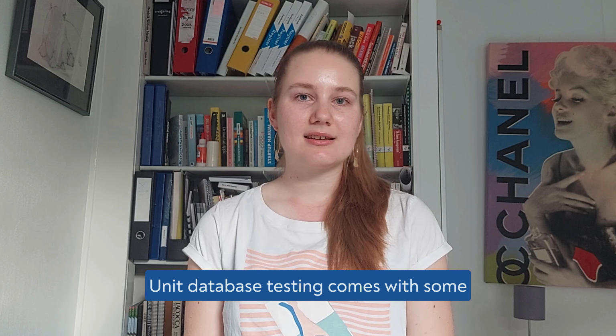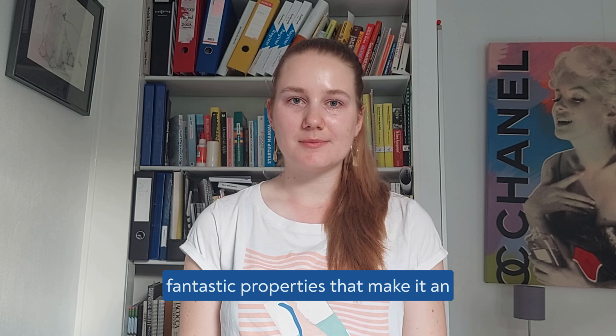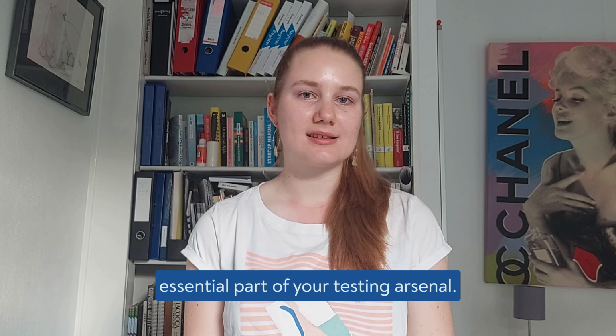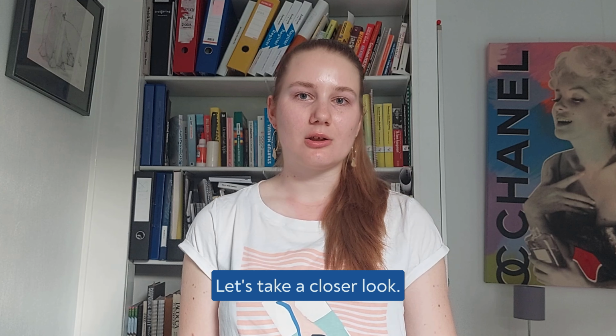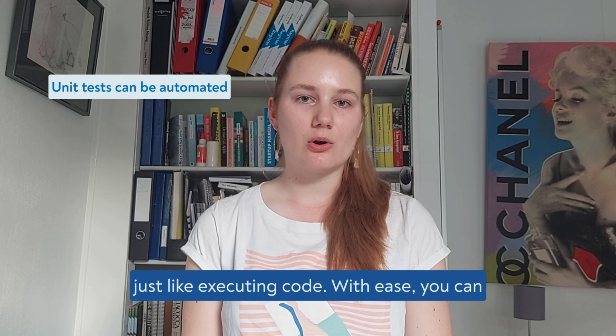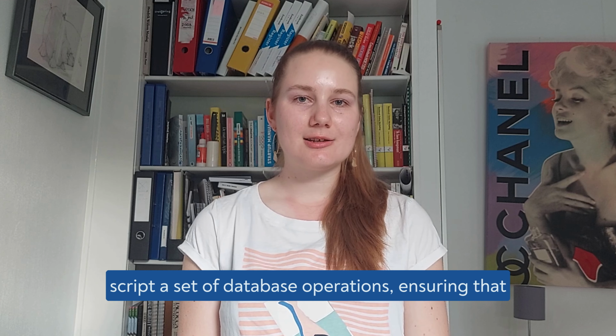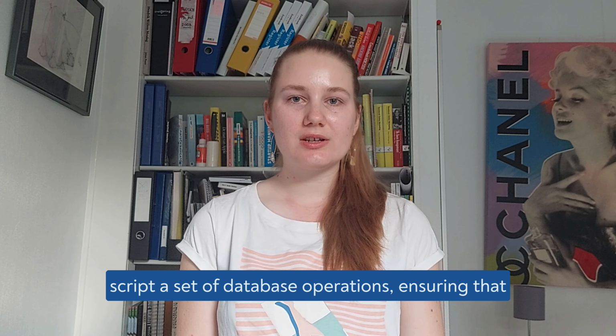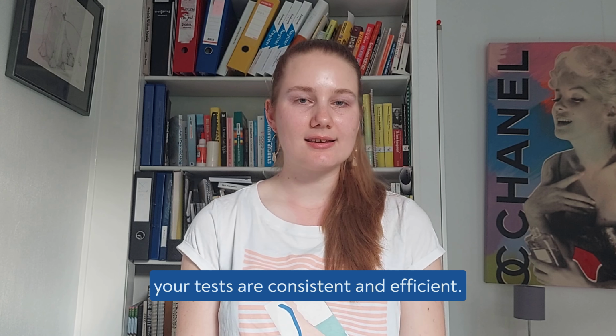Unit database testing comes with some fantastic properties that make it an essential part of your testing arsenal. Let's take a closer look. First up, unit tests can be automated just like executing code. With ease, you can script a set of database operations, ensuring that your tests are consistent and efficient.